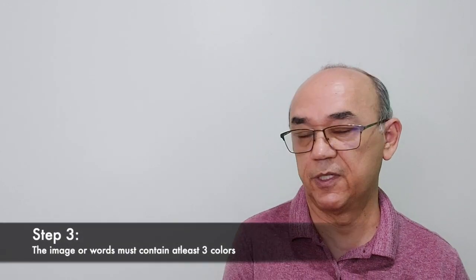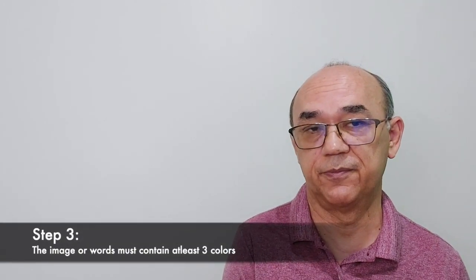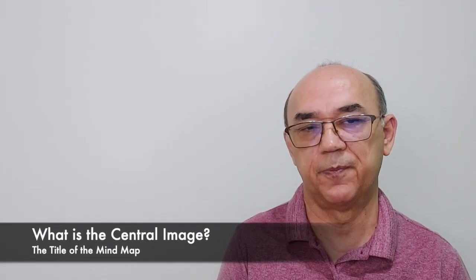This image can be an image itself, or it can be a title, but it could be words. But one of the requirements is that either the image or the words must contain at least 3 colors. It can be more than 3 colors. It can't be less, so it should be at least 3 colors. And what is this central image? The central image is the title of the mind map.